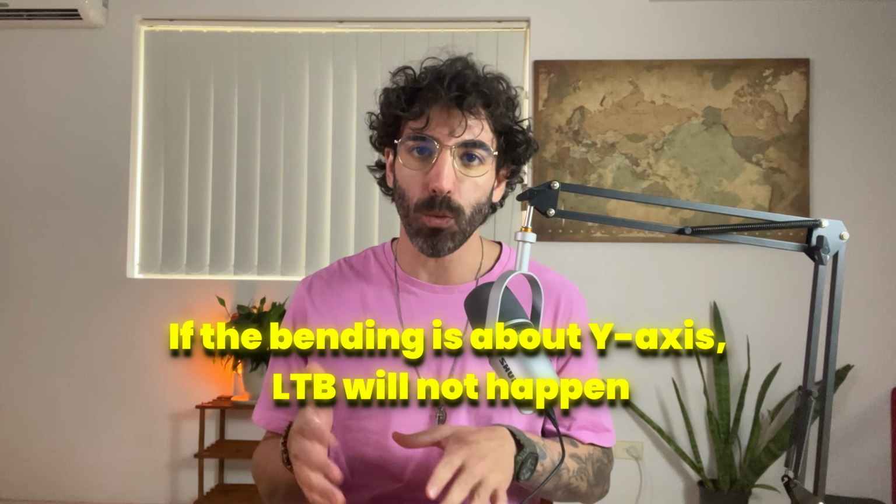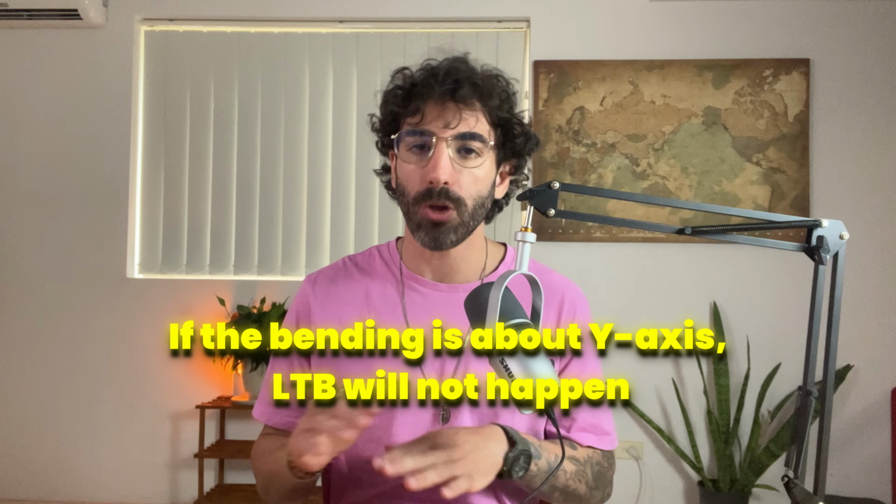This is the case of a wind beam. Whenever I have to specify a wind beam, I try to use tubular section. If it is an RHS, the wind load is causing bending about the minor axis, and you can use phi MSY. Same for open sections. If the bending is about y-axis, LTB will not happen.